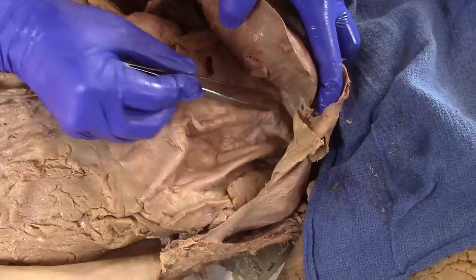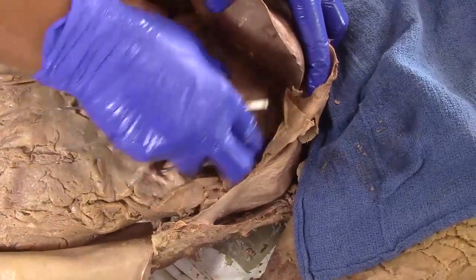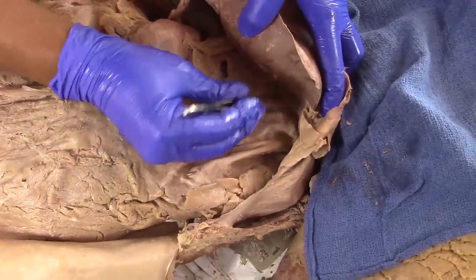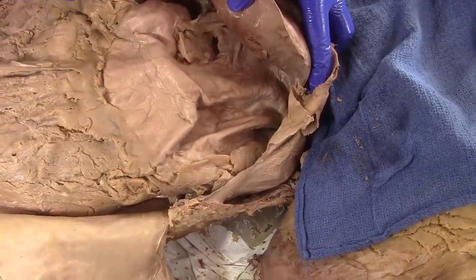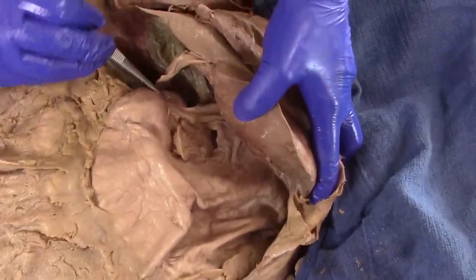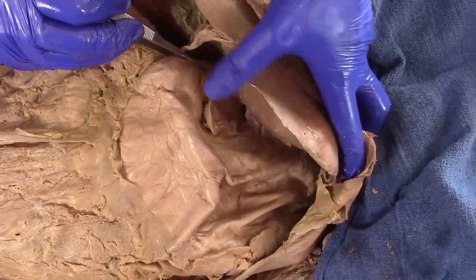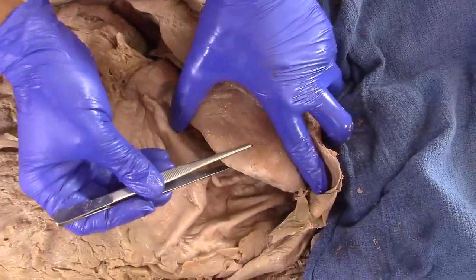Which one is the stomach? The stomach is over here. It lies below the liver. And then we have the pyloric end that lies toward the right side, inferior and down. So it is behind the left lobe of the liver, the upper part of the stomach.